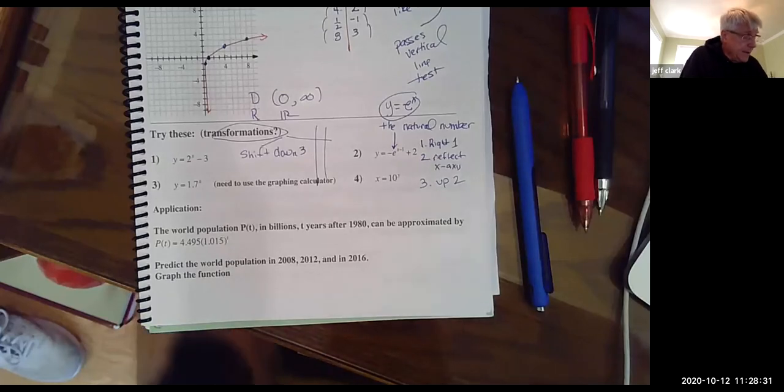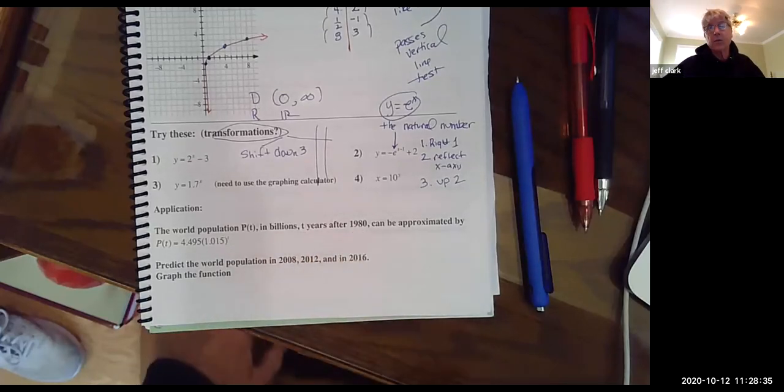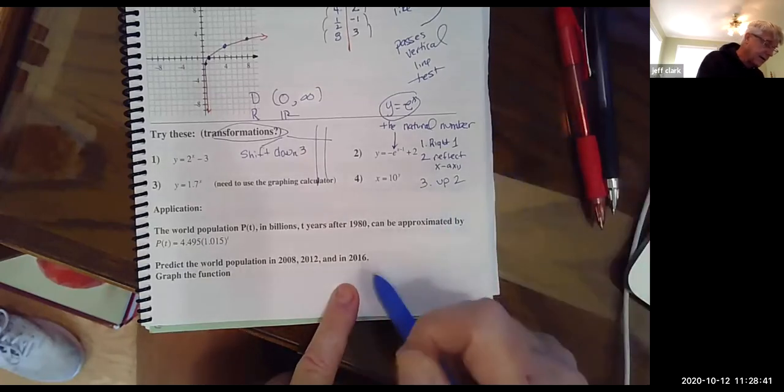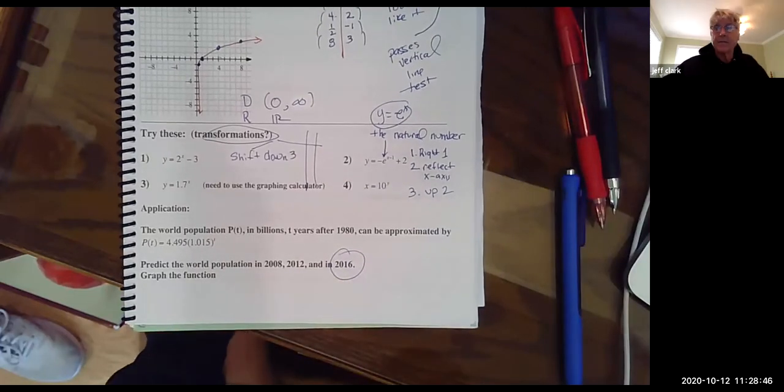The world population. Let's see, so many years after 1980. Now, if I look at the world population, let's see, what's the world population? I have 2016 here. Okay. The world population in 2016, and I'm going to show you this right now.